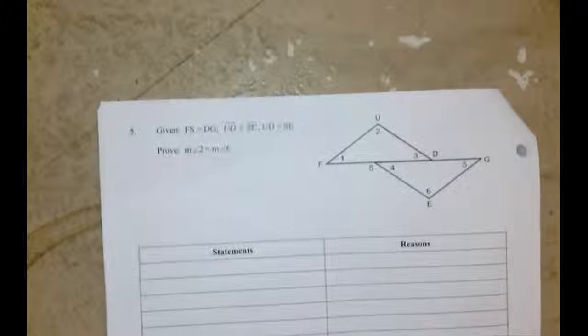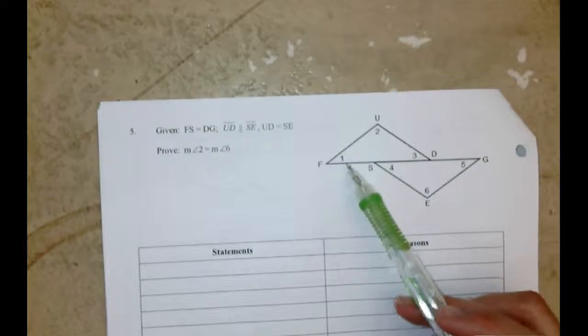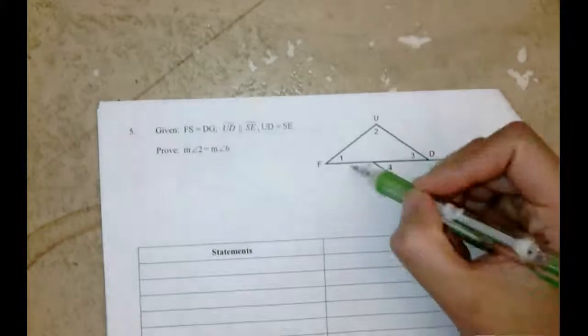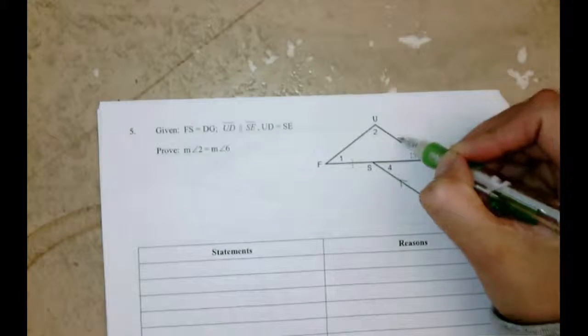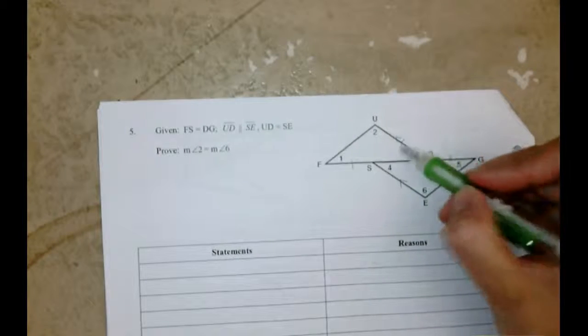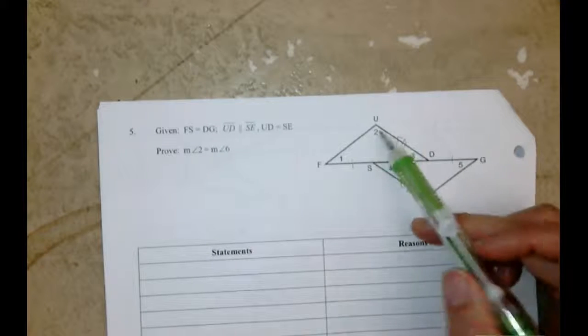Right, last one. Number 5. FS equals DG, so these are the same lengths. And UD is parallel to SE, so these are parallel. And these are also congruent. Okay, and measure of angle 2 equals measure of angle 6.